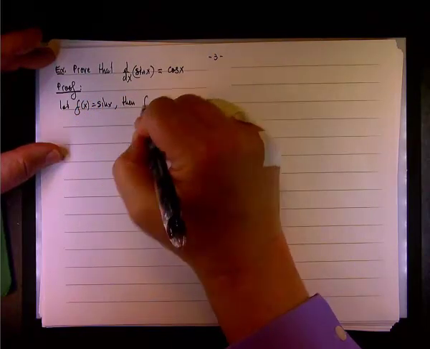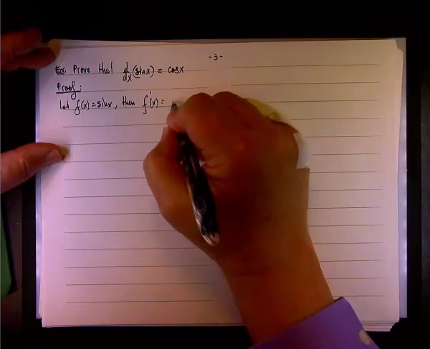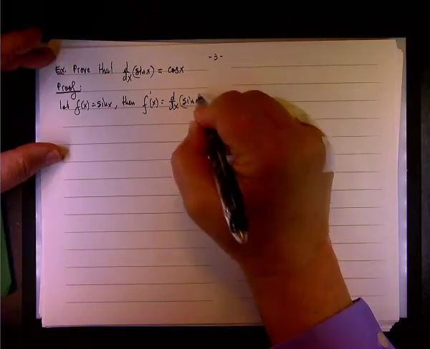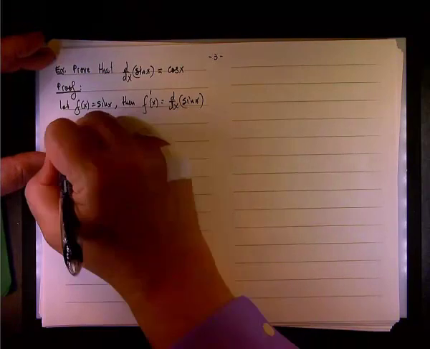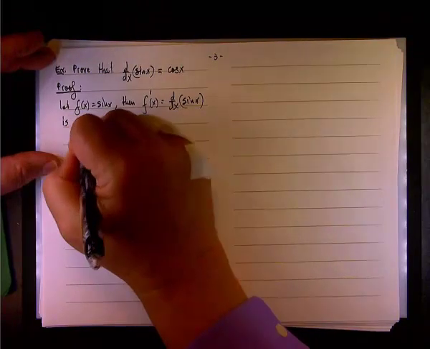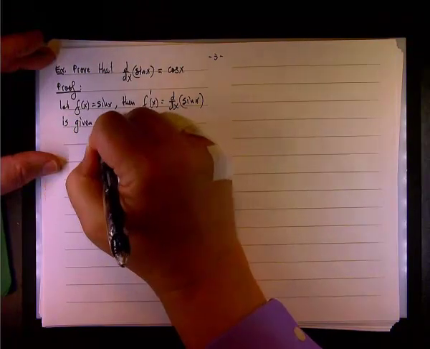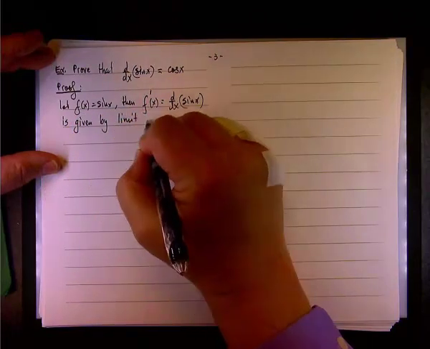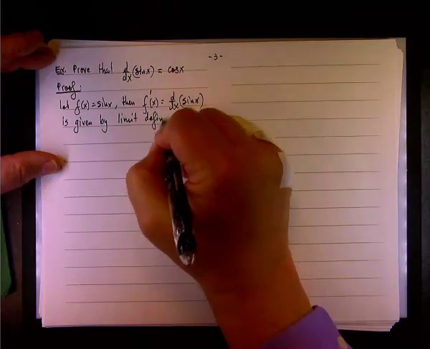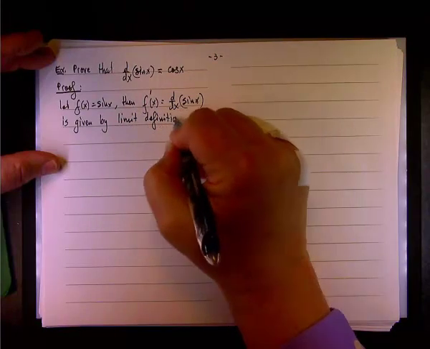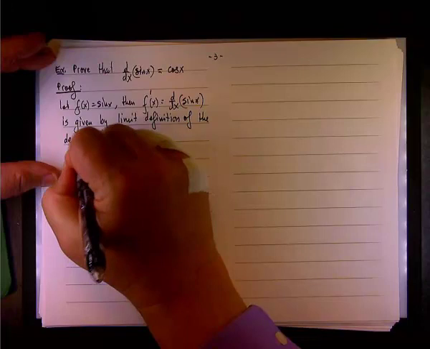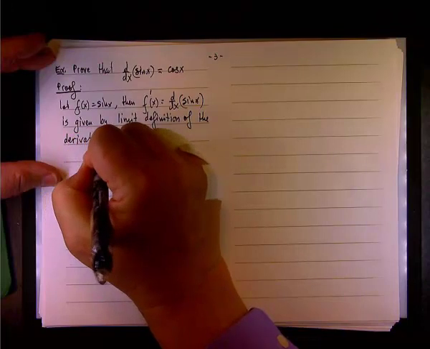So here comes the proof. Okay. Let f of x equal sine x, then f prime of x, which is d/dx of sine x, is given by the limit definition of the derivative.